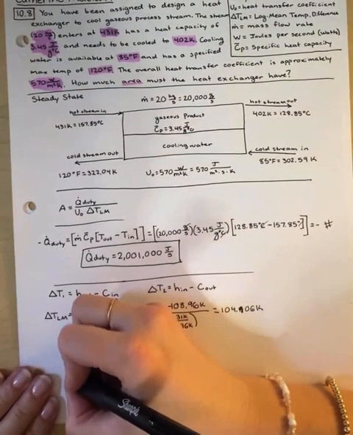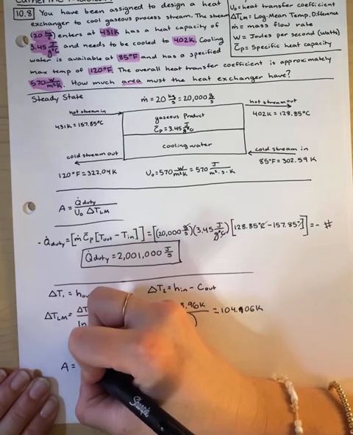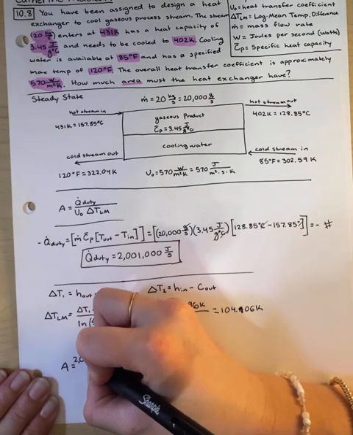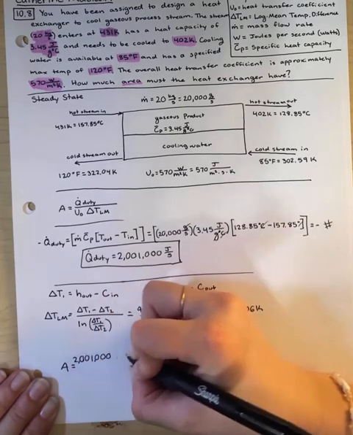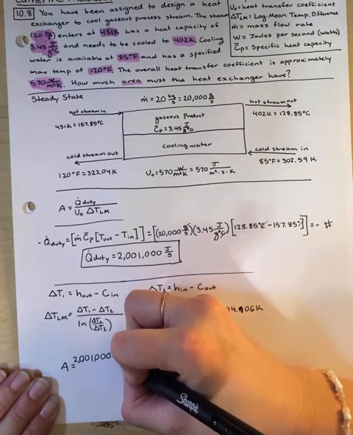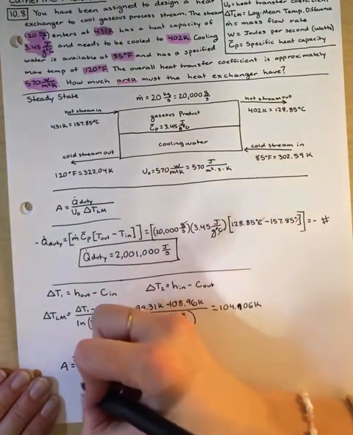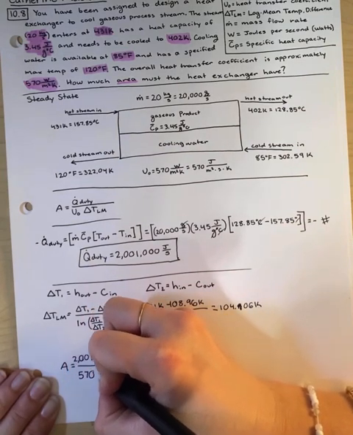Finally, ending everything out with our final equation, area equals 2,000,001,000 joules per second divided by our heat transfer coefficient, which is 570. Watch your units.